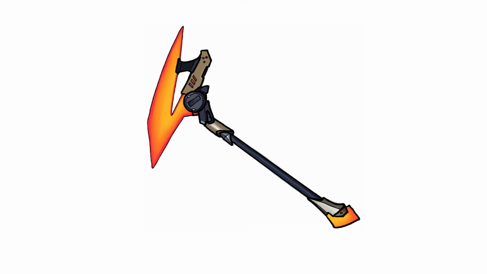So here is my colored version. You could do it however you like. I just thought I'd show you how I decided to color it. If you'd like to color it like this, you can always pause the video here and use the coloring techniques that I used, or you can just make it your own. Remember, this is how I draw. You draw how you draw.